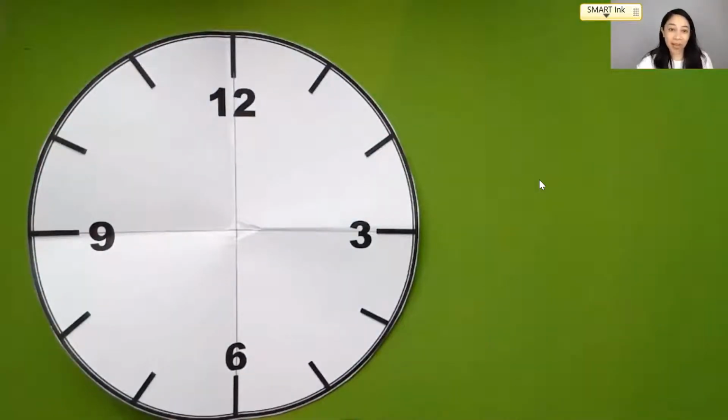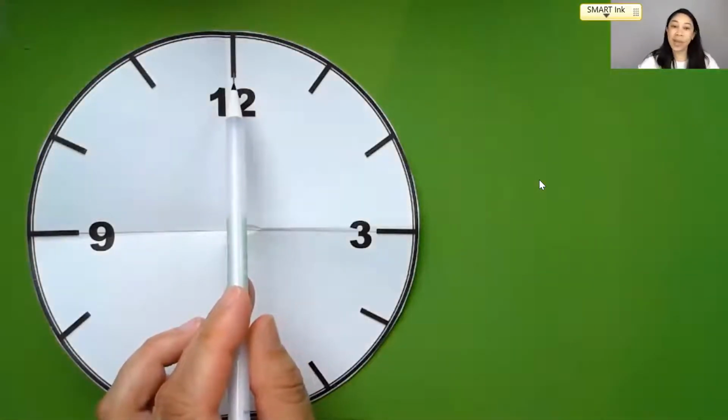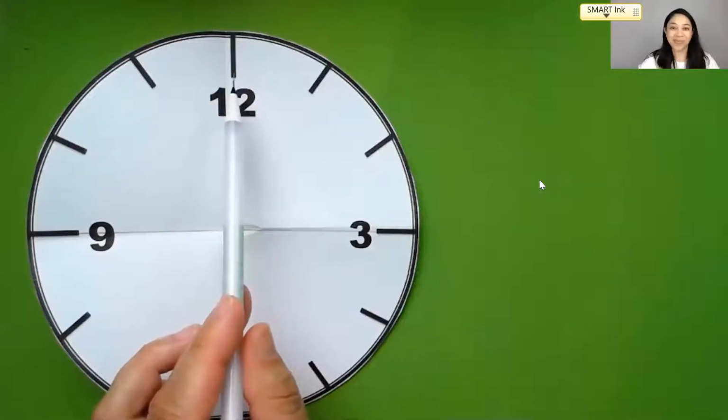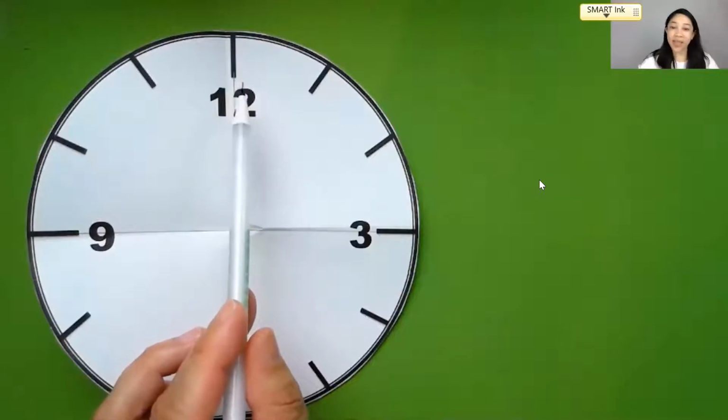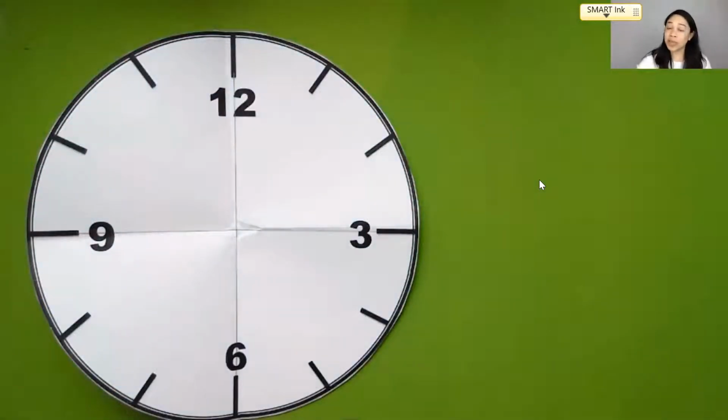At 12 o'clock, the hour hand points at the 12. Go ahead and point at the 12 now. At 3 o'clock, the hour hand points at the 3. Use your finger to trace along the edge of the circle from the 12 o'clock to the 3 to represent the movement of the hour hand.